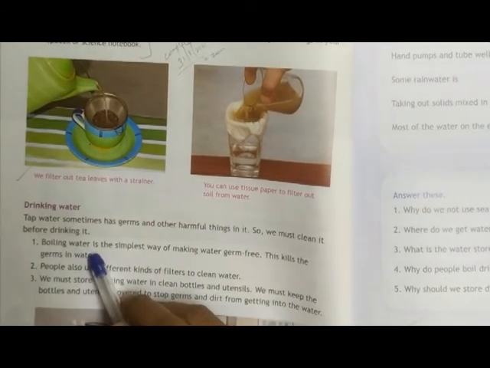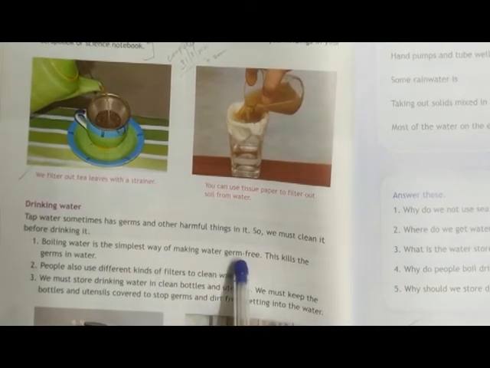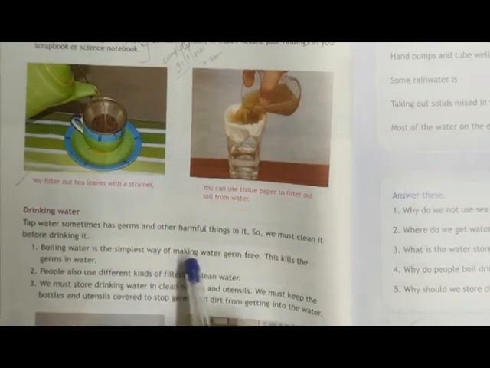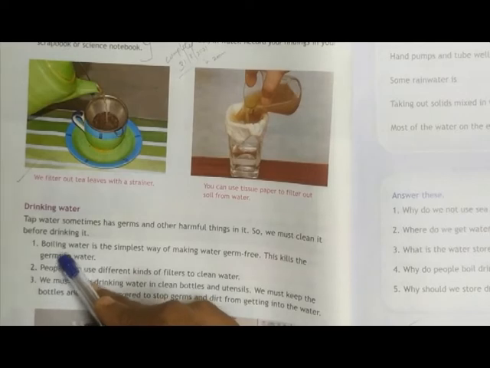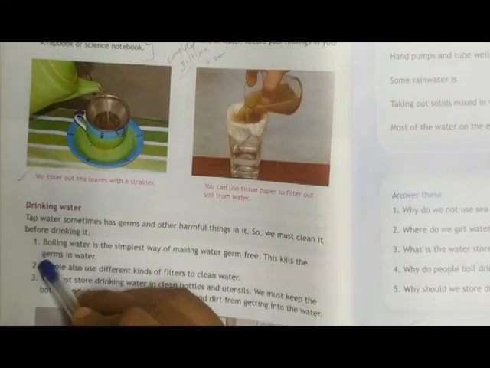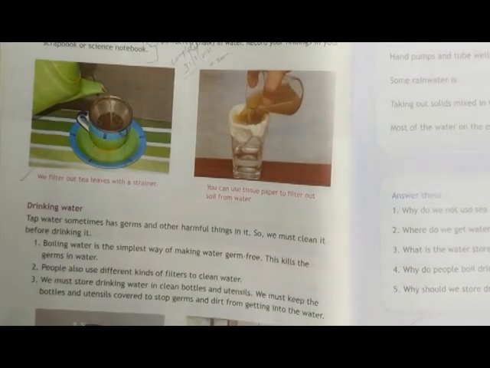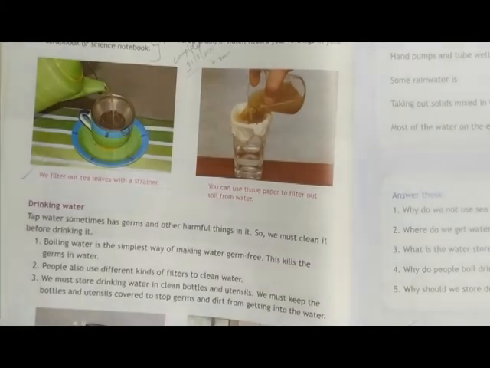Okay. Boiling water is the simplest way of making water germ free. This kills germs in water. When we boil the water, it kills the germs. That's why people boil the drinking water. Before drinking the water, we will boil the water.